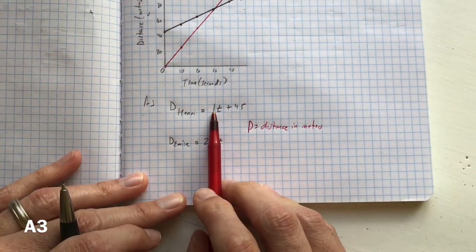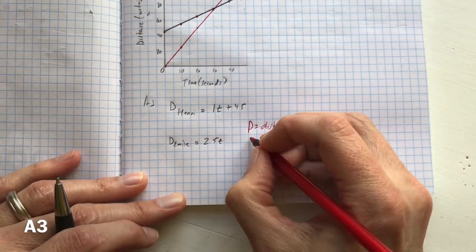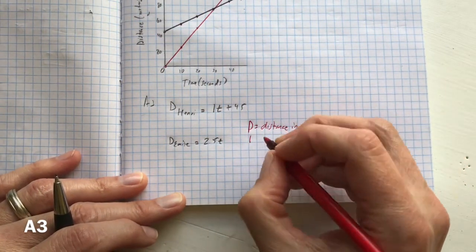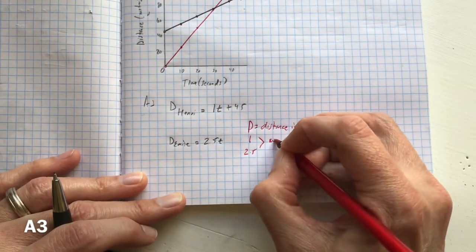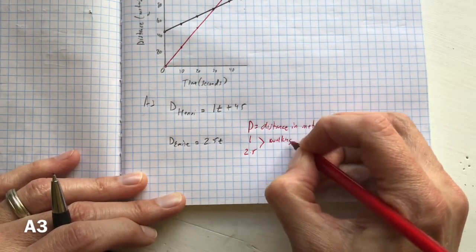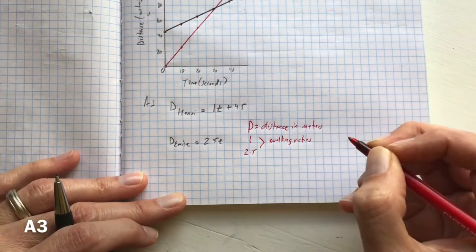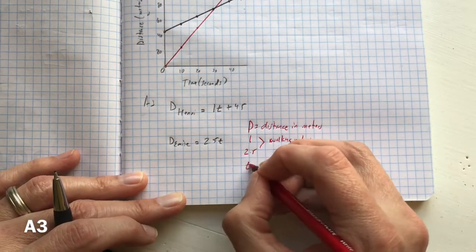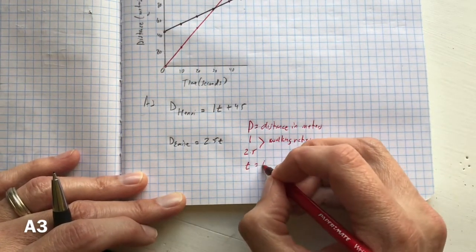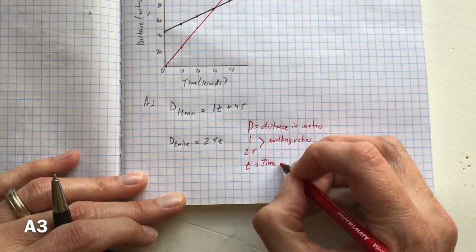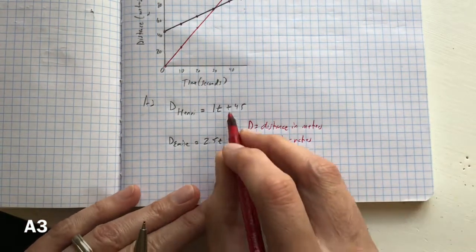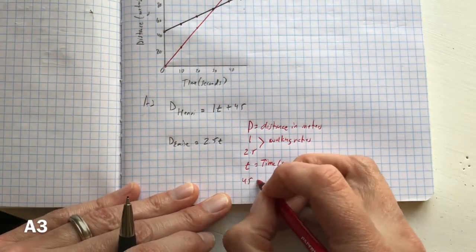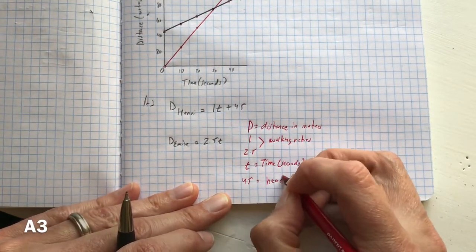The number 1 in this case and the 2.5, those are the walking rates. The t is the time in seconds. And the 45 equals the head start.